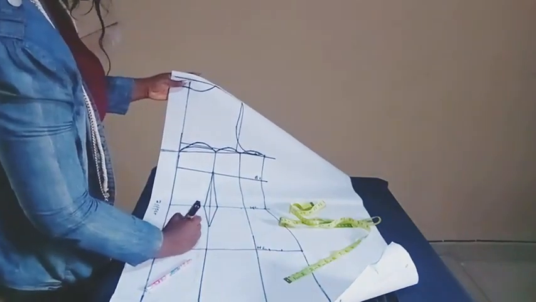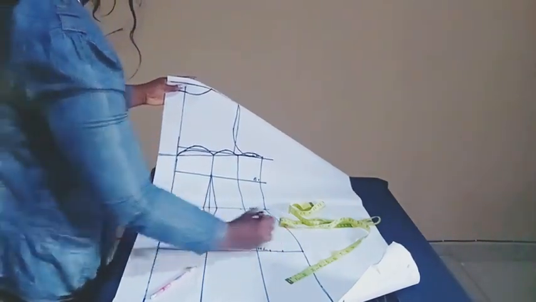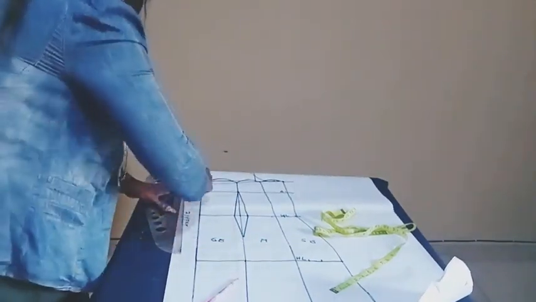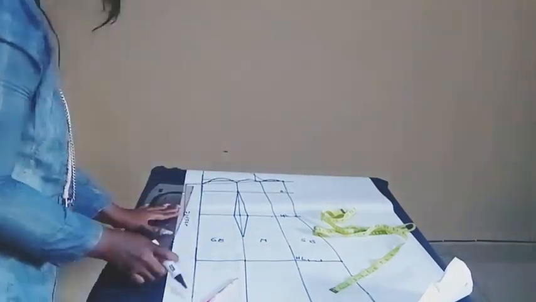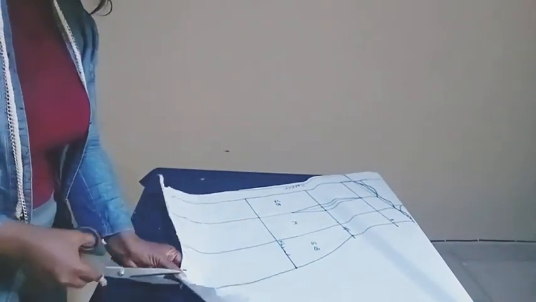I'll go ahead and label my pattern. So here's the center front, the middle front, sorry, the center back, the middle and side back. So here's the zipper side too. So watch, I'm going to cut the pattern out.